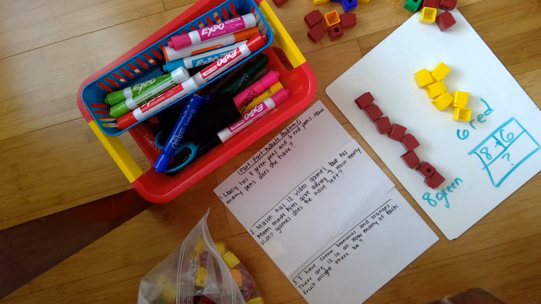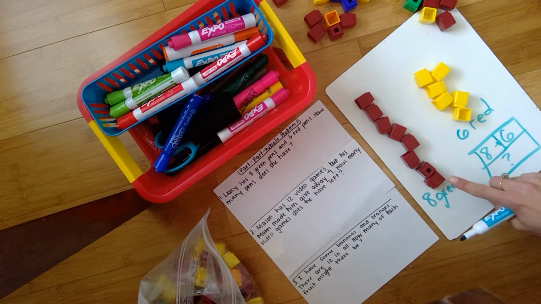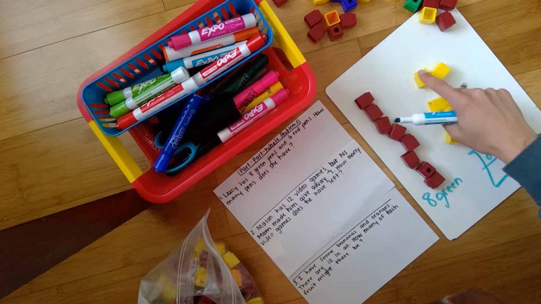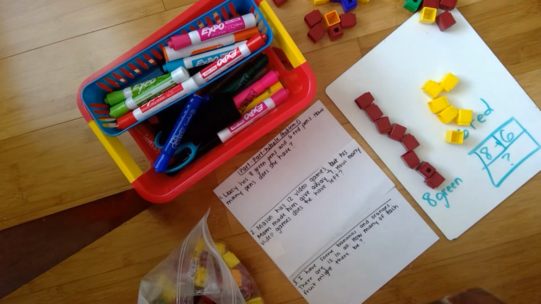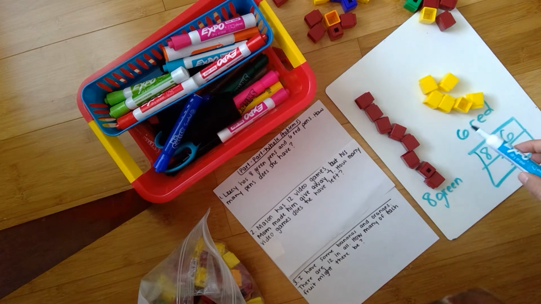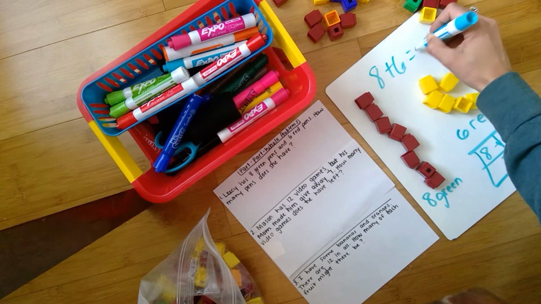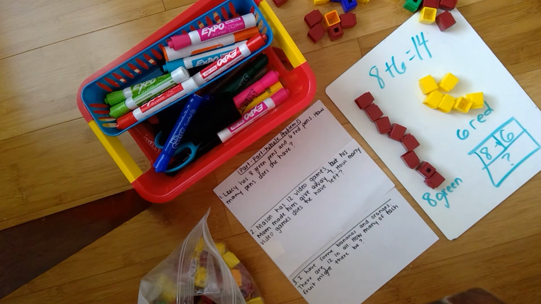So I know I have an 8 here, and then I'm going to count on is one strategy to use. 8, 9, 10, 11, 12, 13, 14. So I know that 8 plus 6 equals 14.